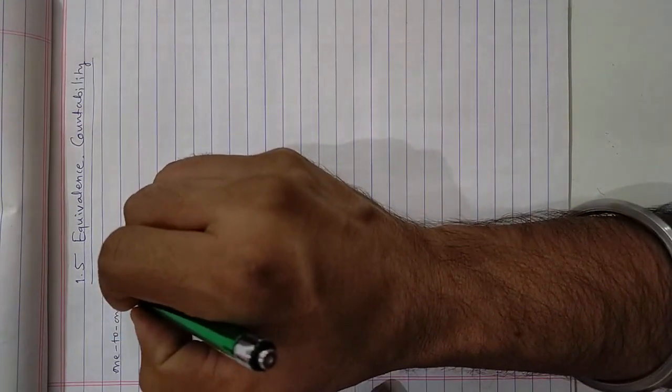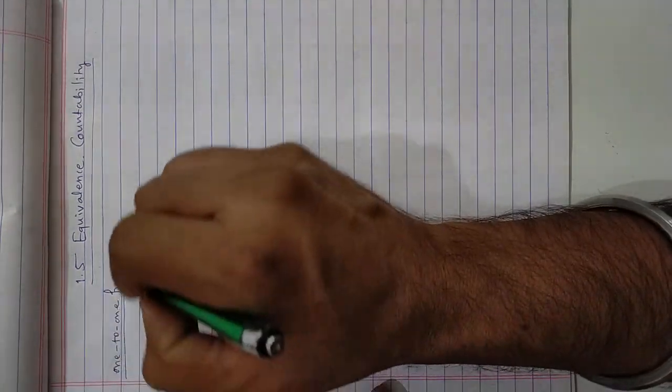One-to-one function, or one-to-one correspondence.